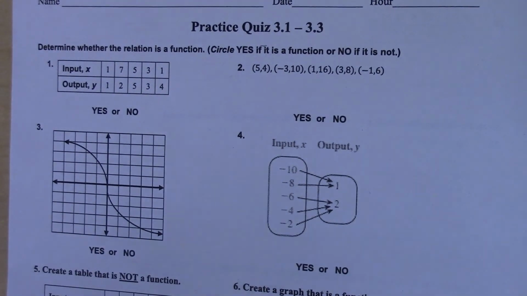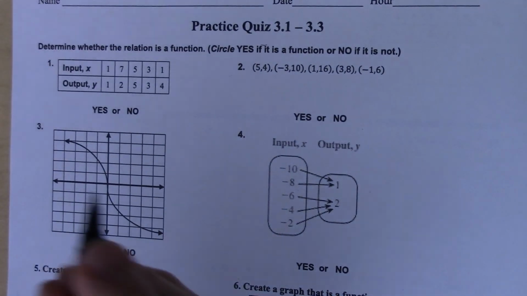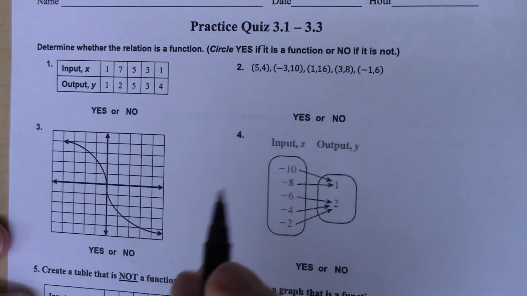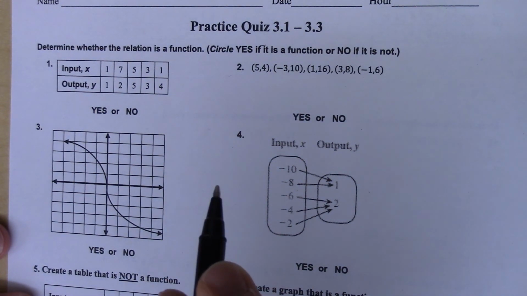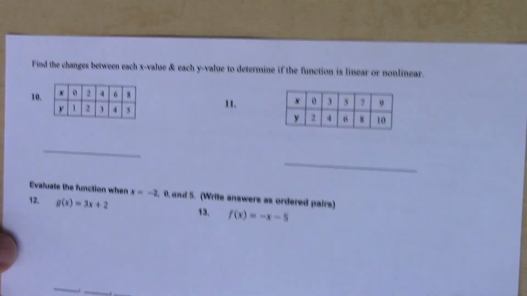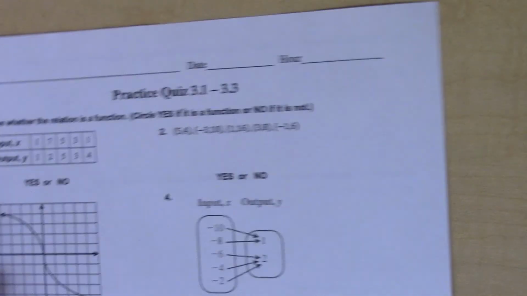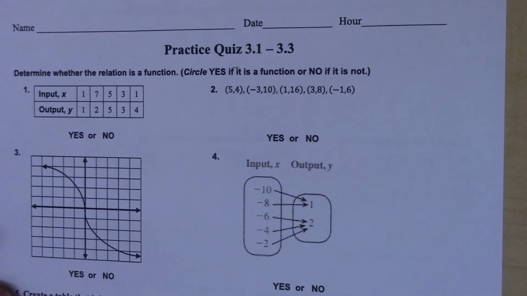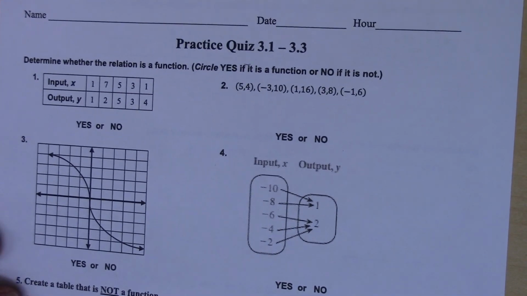Alright guys, here is the practice quiz video for the 3-1 to 3-3 quiz. What I will say is that the real quiz is going to look a lot like this, guys. So make sure that you are working through this and perhaps copying some stuff down from the video if you need to.